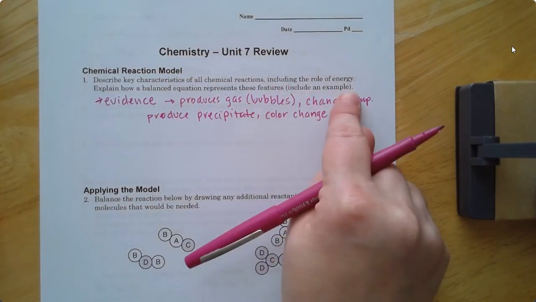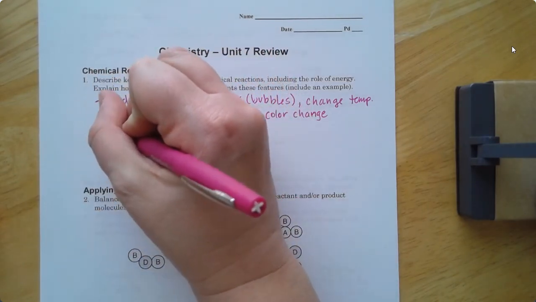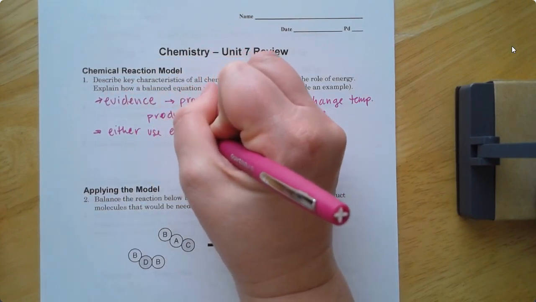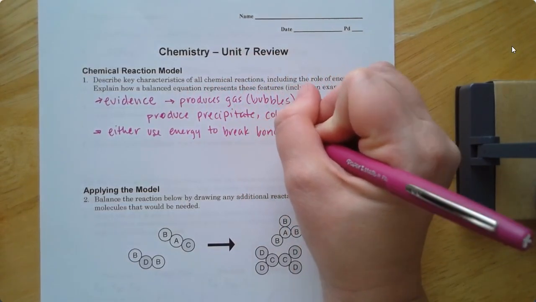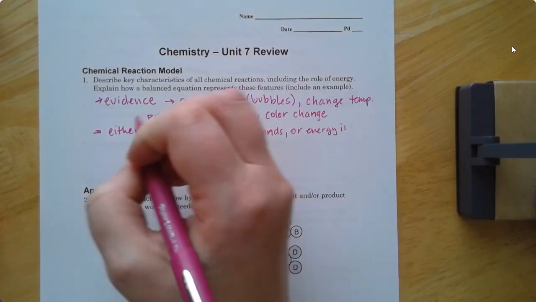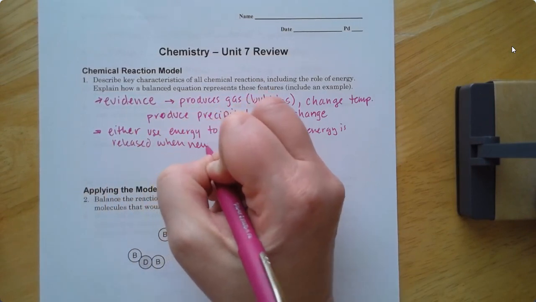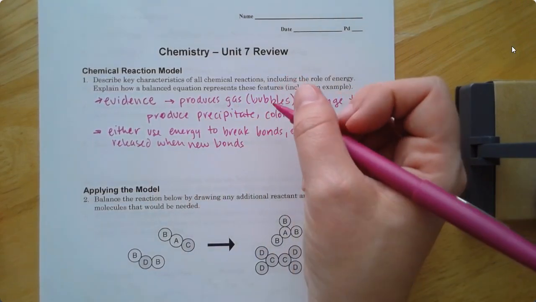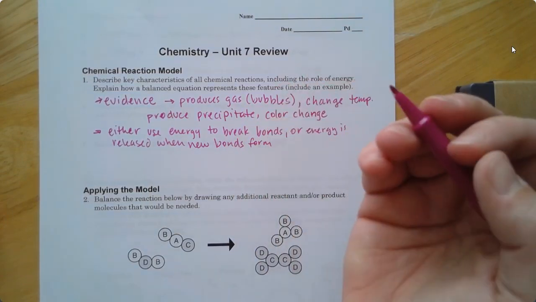In terms of the role of energy, you're either going to use energy to break bonds, or energy will be released when new bonds form. The presence of bonds breaking or forming isn't enough to say if we're going to have an endothermic or an exothermic reaction in and of itself.